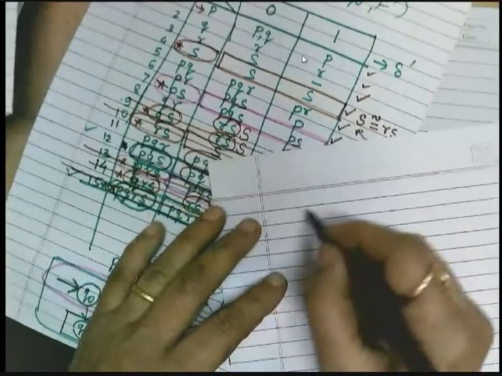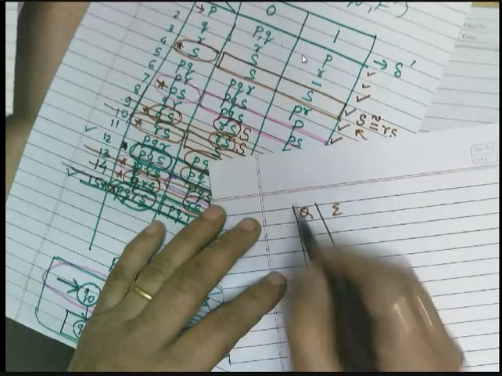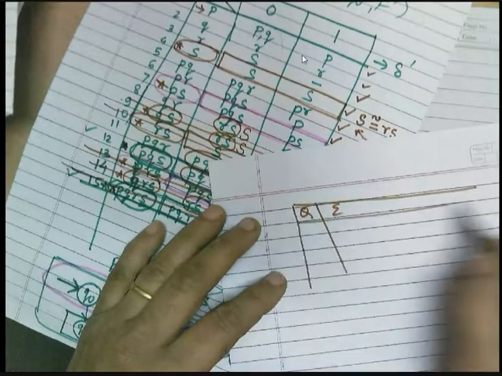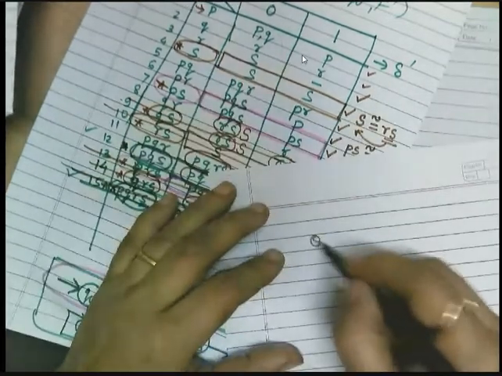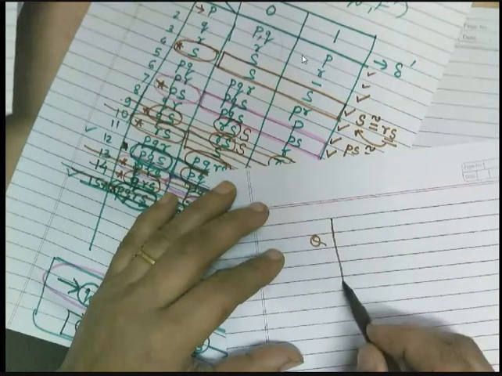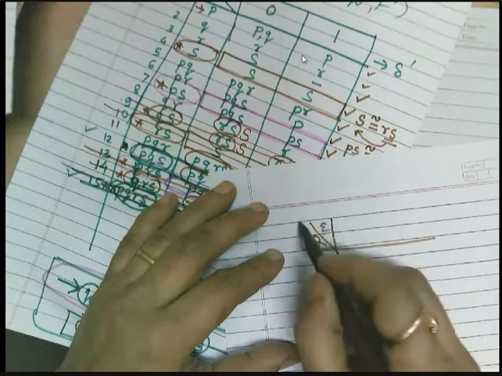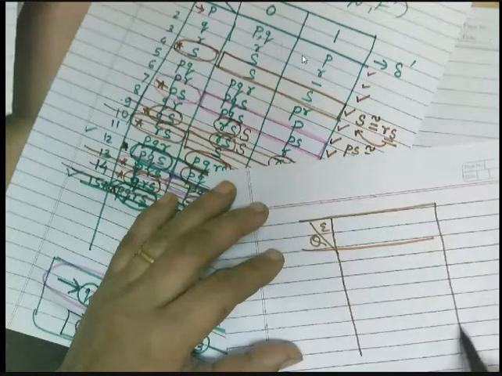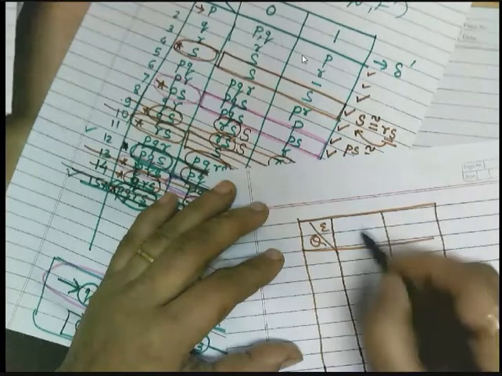Okay, so it will be having Q summation and will do the entry Q, and there is a 0 and 1.